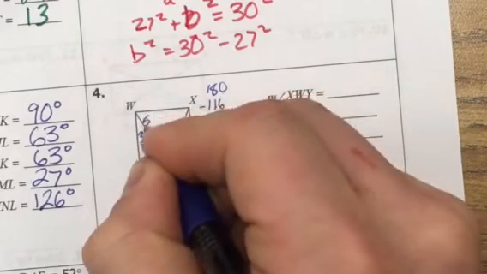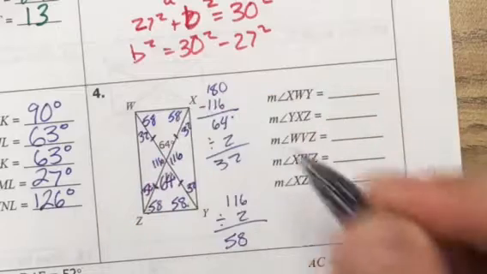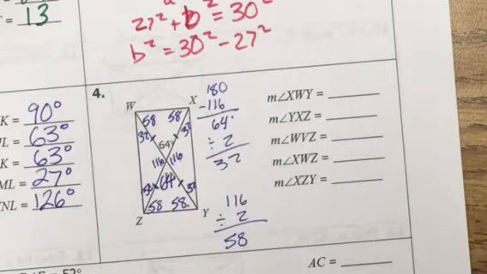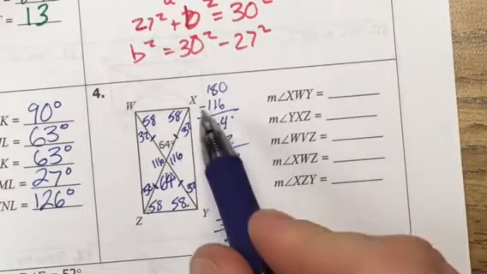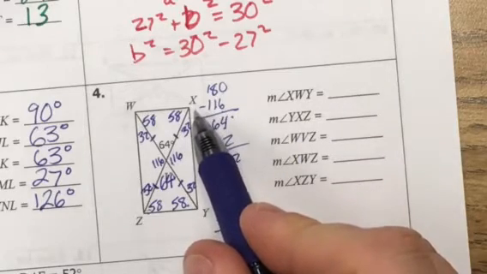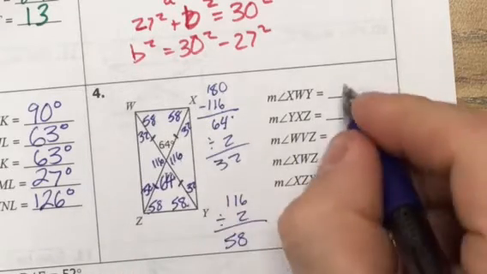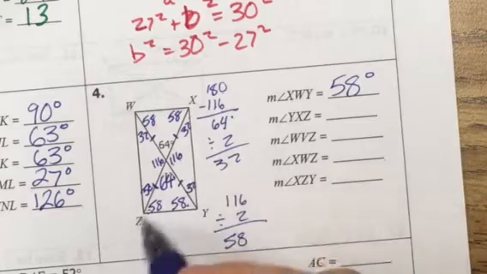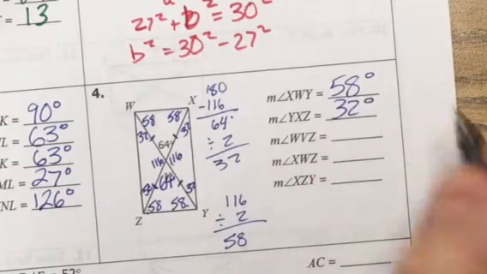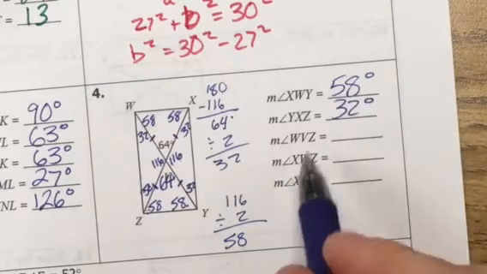Likewise, their alternate interior angles on the top can be labeled the same. So as I'm looking at that, measure of angle XWY would be 58 degrees. Angle YXZ would be 32 degrees. Again, notice I'm tracing with my pencil to find these.